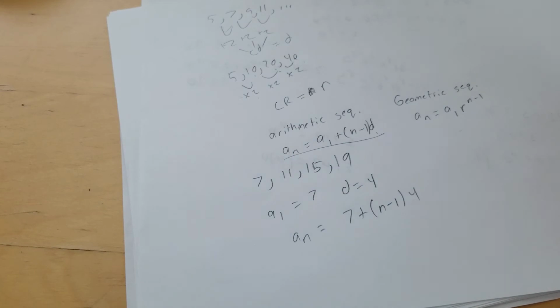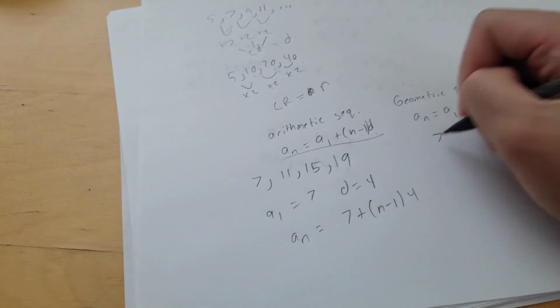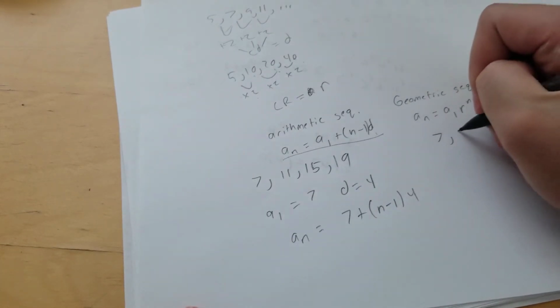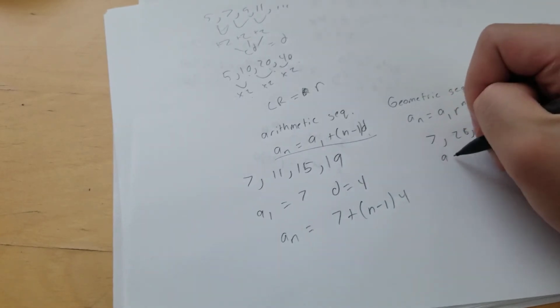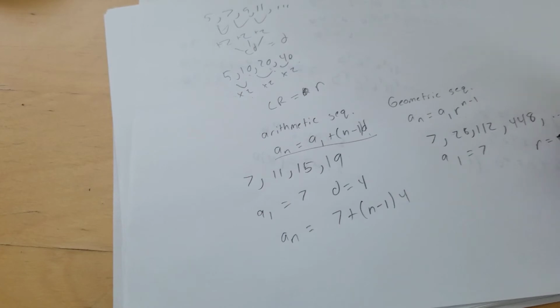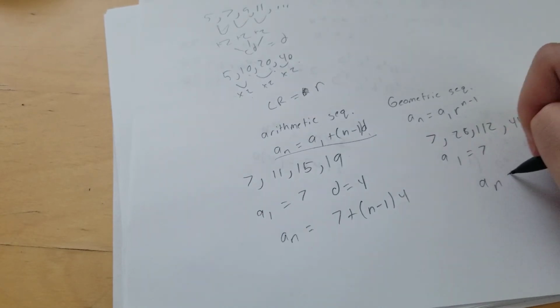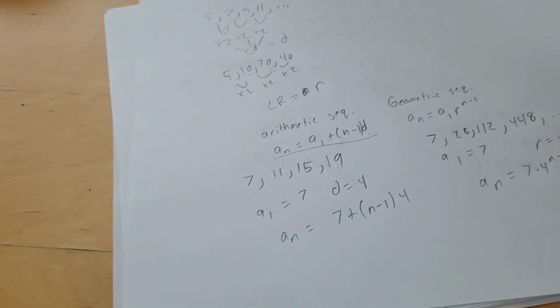Right? And let's do another one. Here you have to find the explicit formula for a geometric sequence. Since each term is equal to the previous term times 4, this basically means that a1 equals 7 and r equals 4. So the formula would be an equals 7 times 4 to the n minus 1. And that's simple.